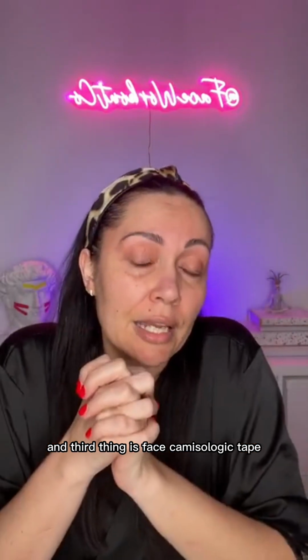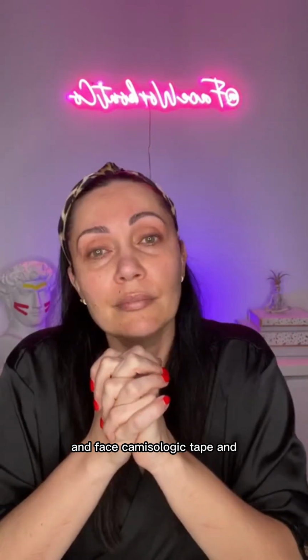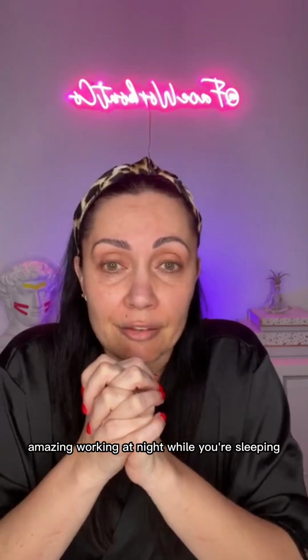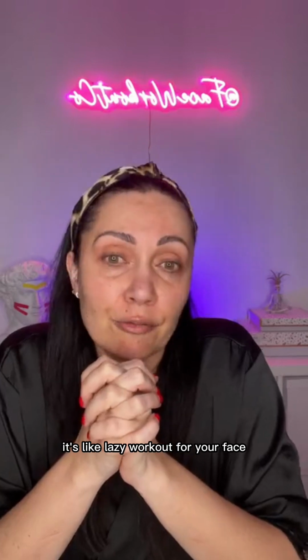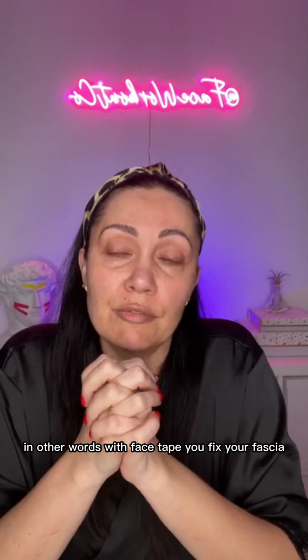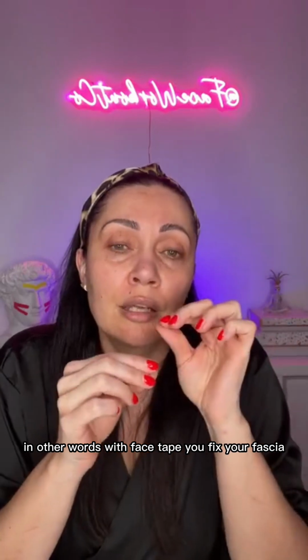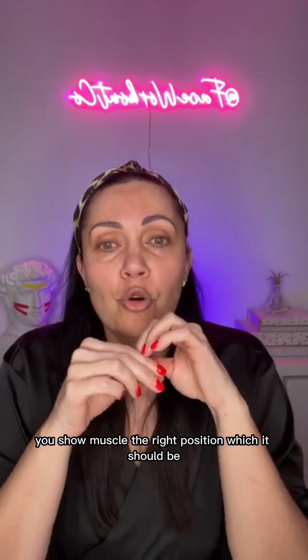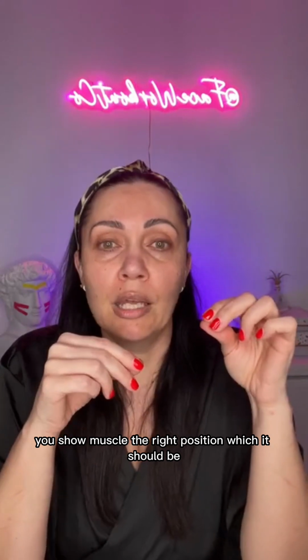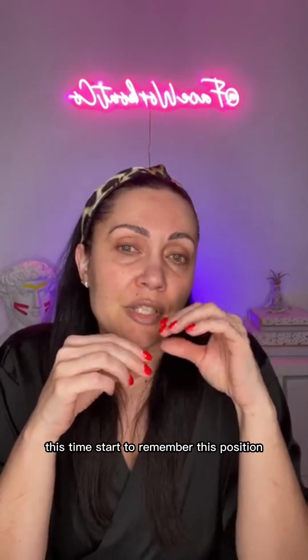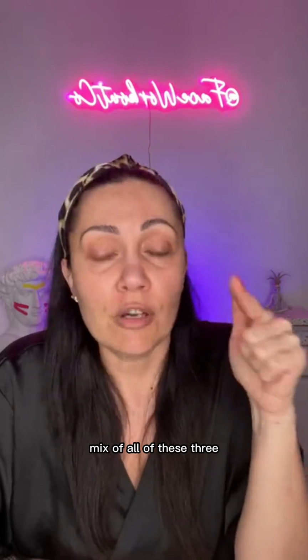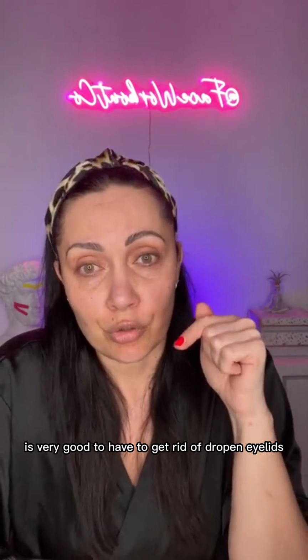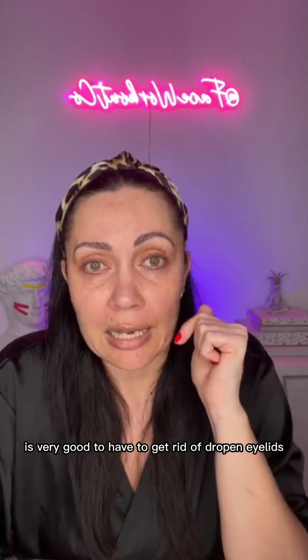And the third thing is face kinesiology taping. Face kinesiology taping works amazingly at night while you're sleeping. It's like a lazy workout for your face. In other words, with face tape you fix the fascia and the muscle, you show the muscle the right position it should be in, and with time your muscle starts to remember this position. So a mix of all three of these is a very good tool to get rid of drooping eyelids.